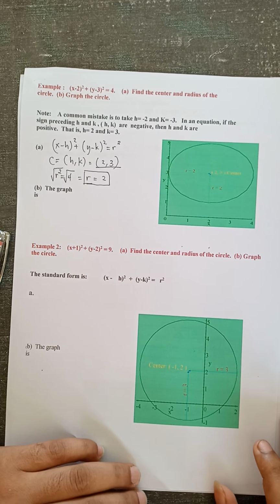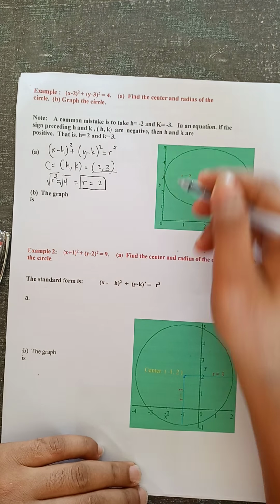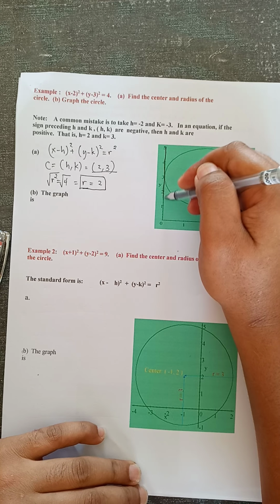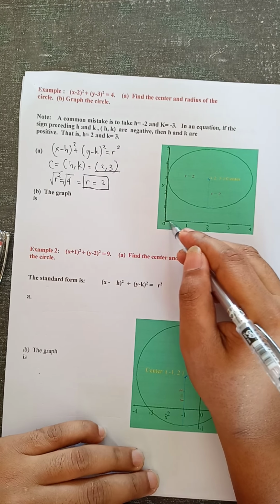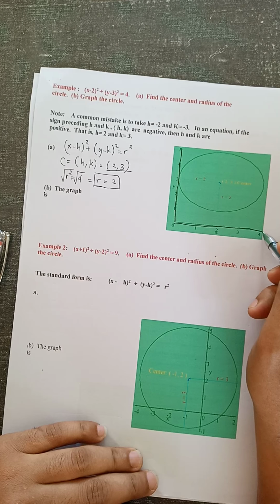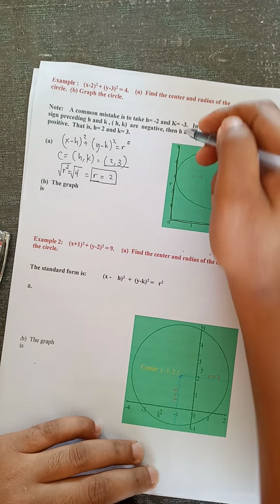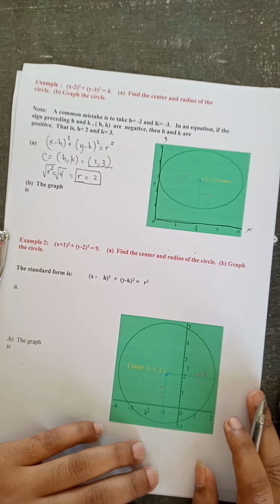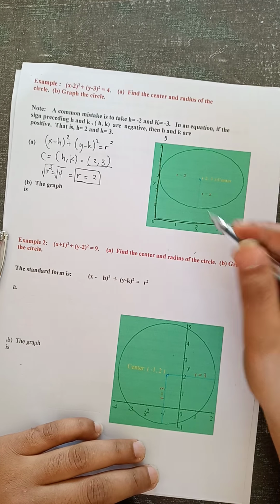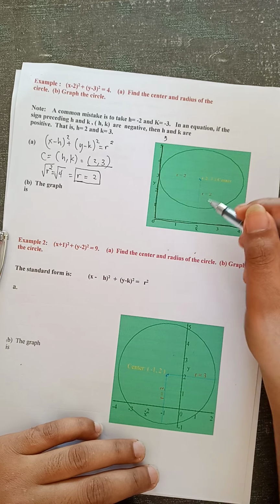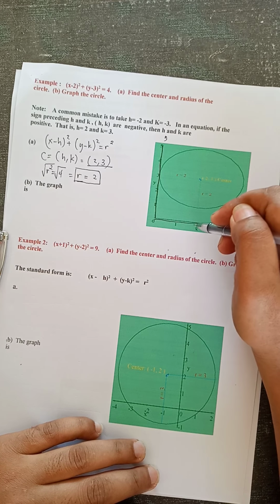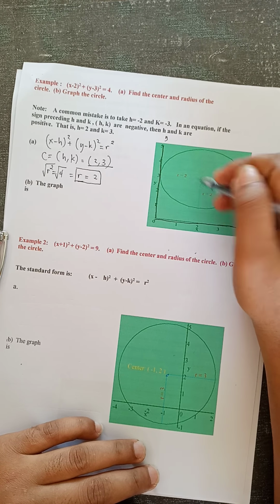And we can now graph the given equation. So we have the y and x axis, x and y. Ang center nato is at 2 and 3. So the x is 2, 3.